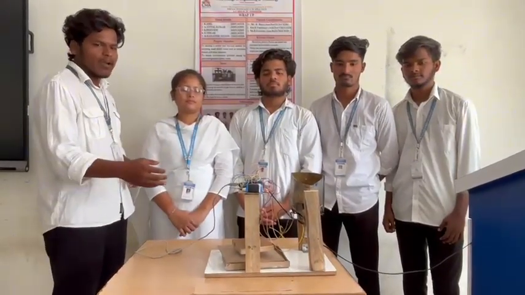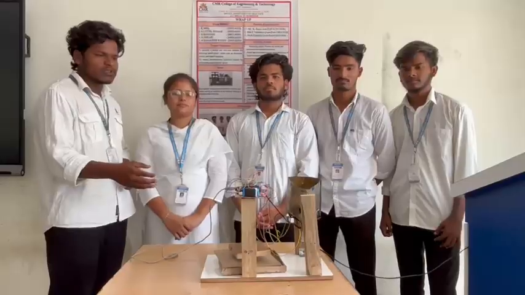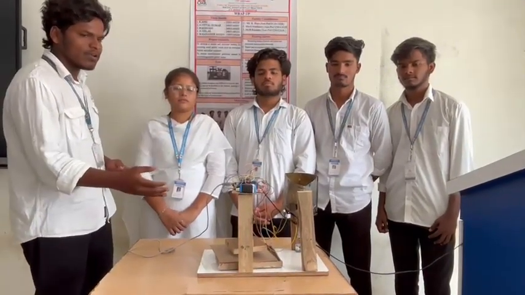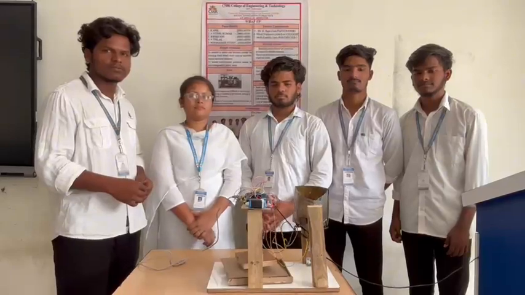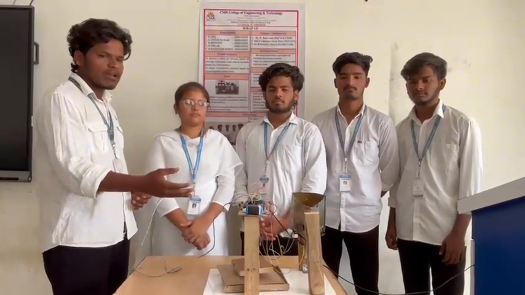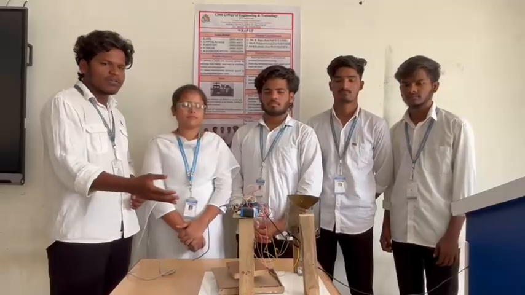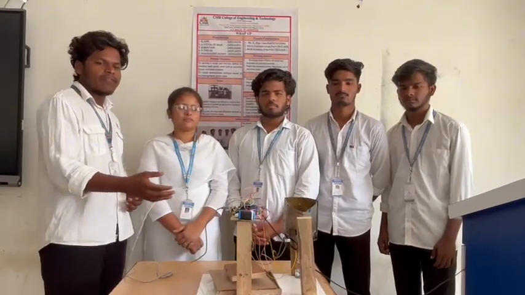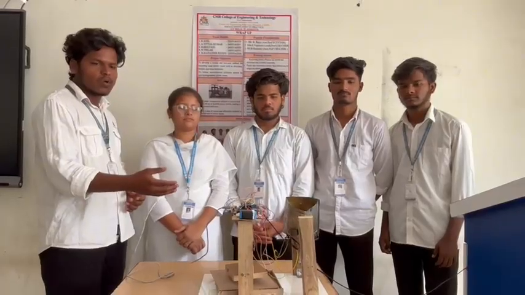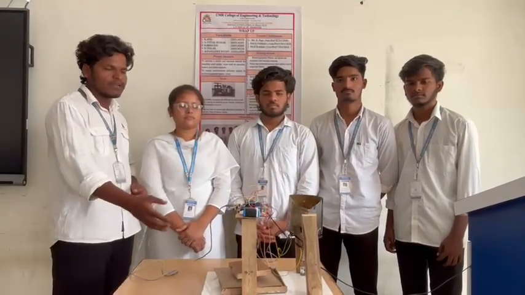The solid state relay works as an electronic switch that turns the heating element on or off. The DC gear motor converts electric energy into mechanical rotation with torque. And the frame provides mechanical support and structure to hold all components safely.